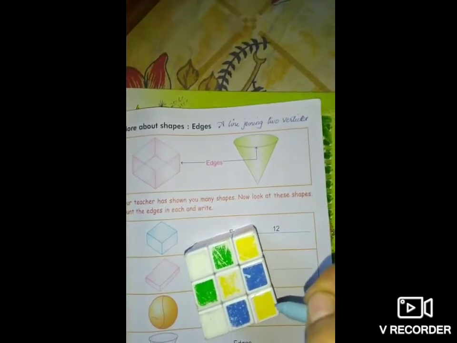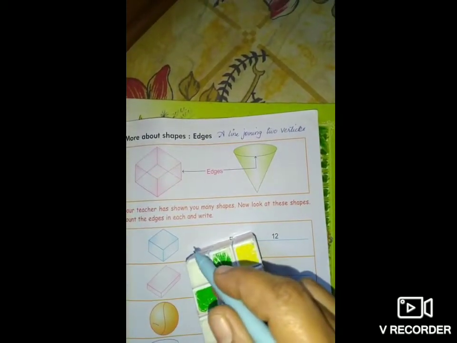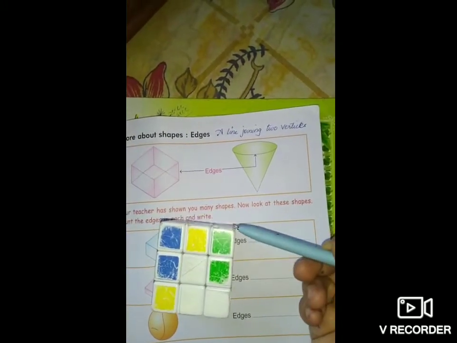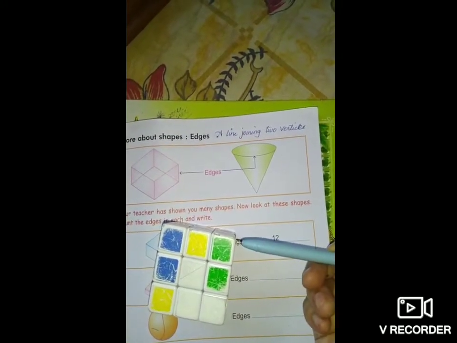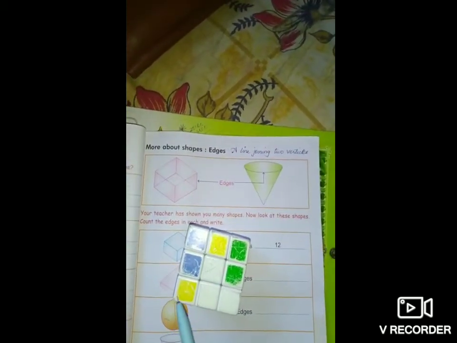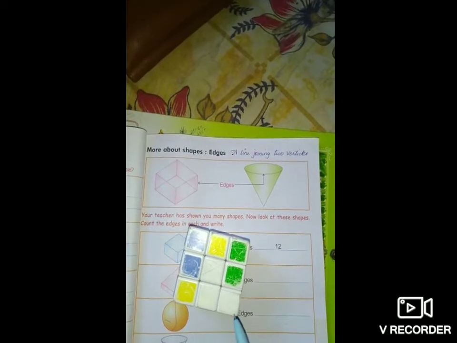That is 1, 2, 3, 4. In the same way, backside, children, 5, 6, 7, 8. And see here, joining the corners, children, 9, this one 10, this one 11, and this one 12.